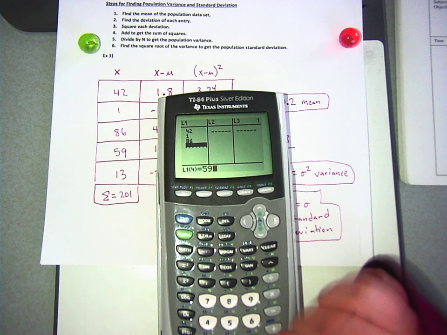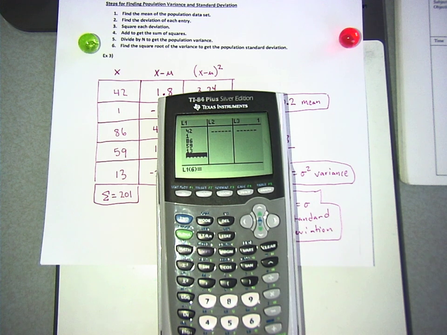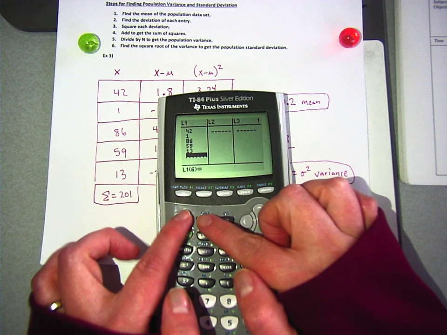Okay. Put in those 5 numbers that we had at the beginning, 42, 1, 86, 59, and 13. You are allowed to use a calculator like this on the AP test. The reason why I teach you how to use standard deviation by hand is because there will be questions on the AP test where they'll say something like, why do you square the deviations, where you have to understand it. But on the AP exam, they allow you to use this. So if you ever need to just find a standard deviation, you can just do it with your calculator. Okay? All right. After you have the numbers in there, you hit second quit.